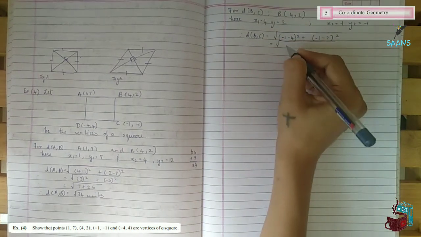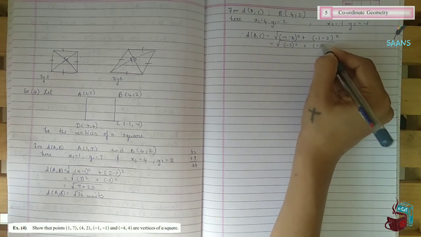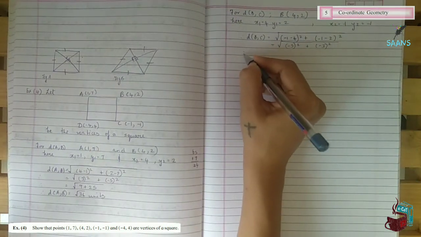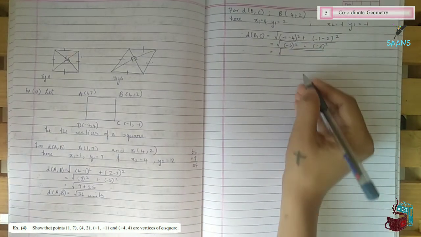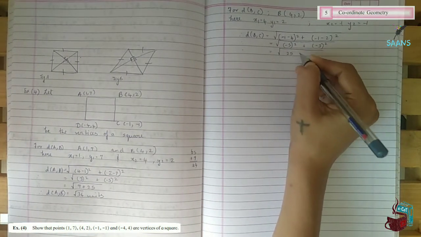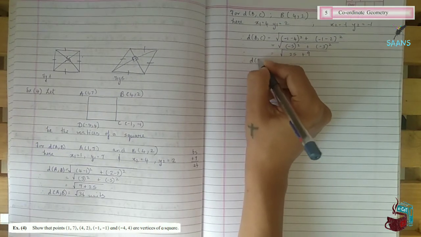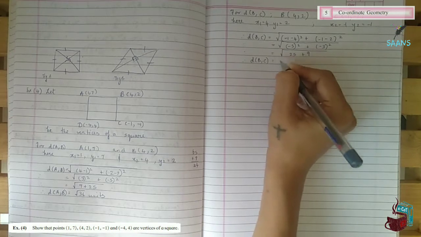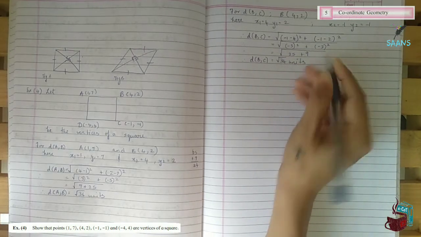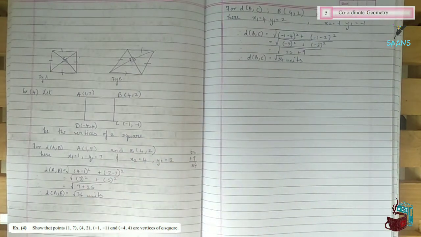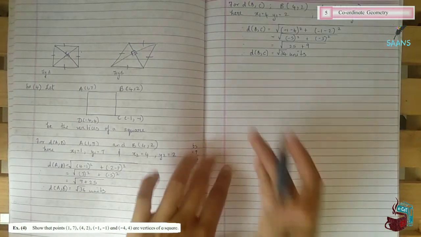Okay, what do we get? Minus 5 the whole square plus minus 3 the whole square. Again the same thing. Minus 5 squared is 25, plus 9. That is nothing but distance B comma C is equal to under root 34 units. You can already see that these two are becoming equal. So we will move on further.